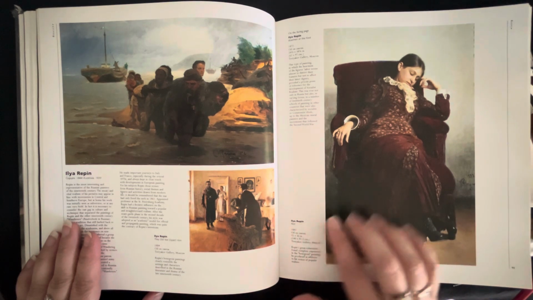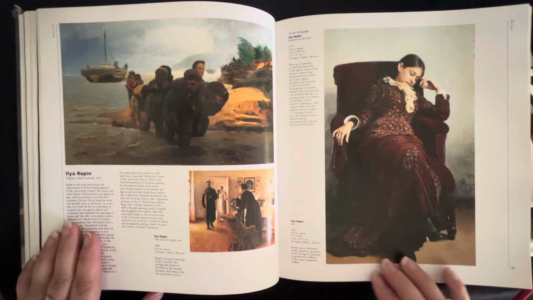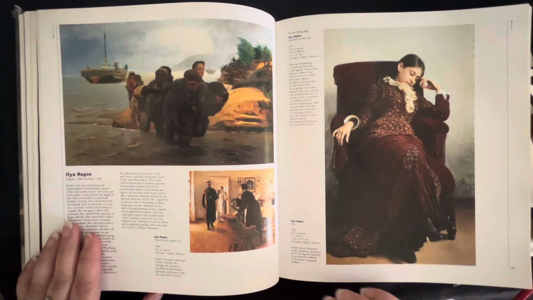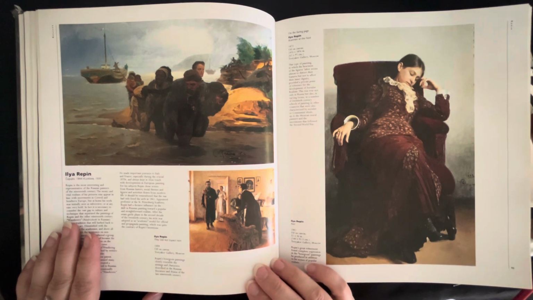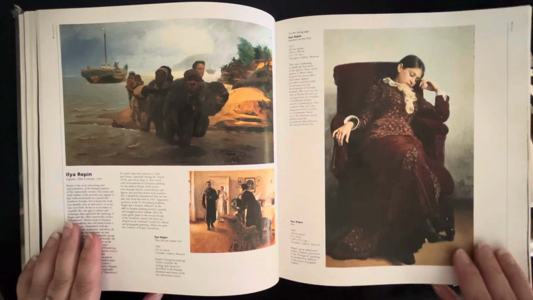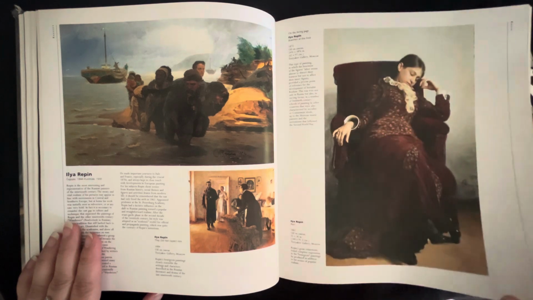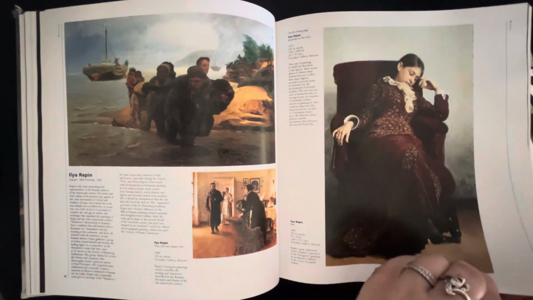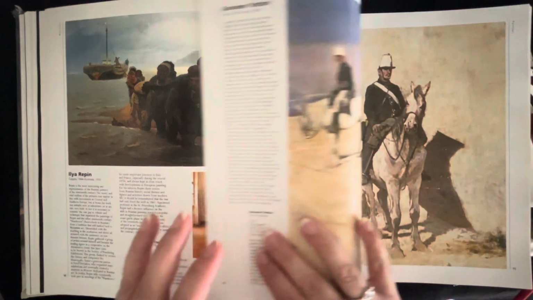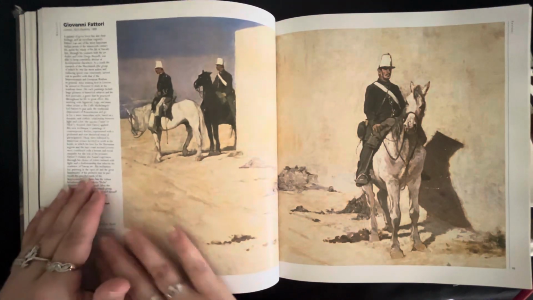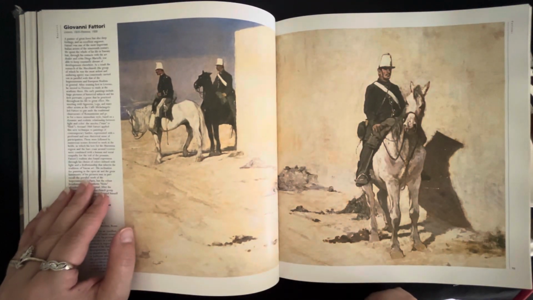Ilya Repin, Rest. And Giovanni Fattori, Livorno, I guess.